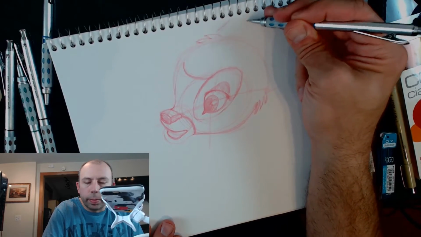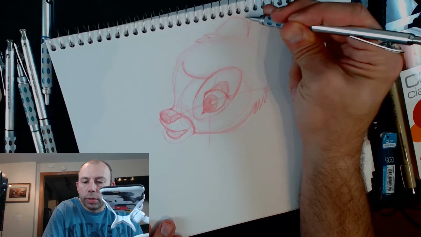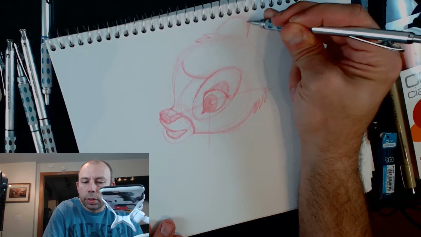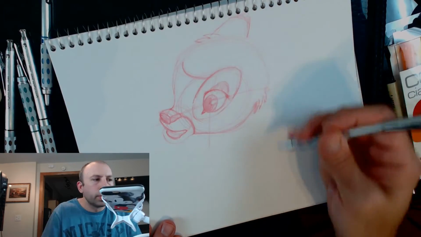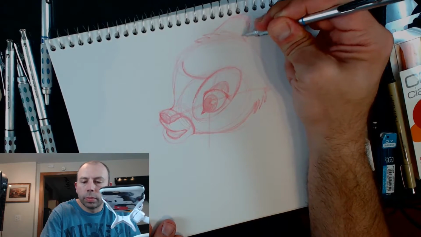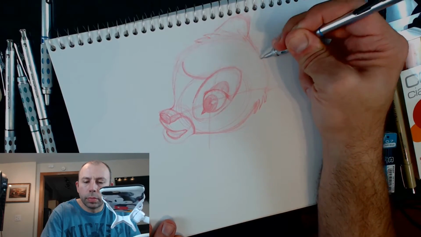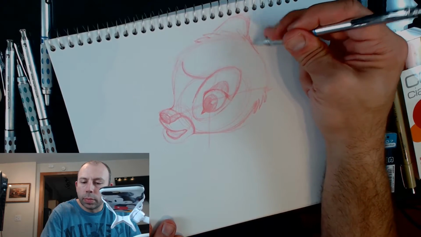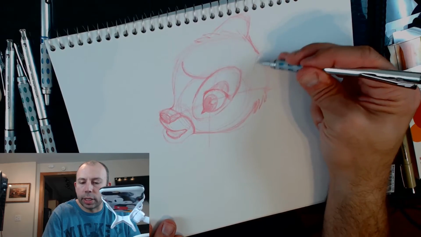Bambi's ears are going to be leading off the page, but it's going to be filled in there. Okay. And this is going to connect, go down, and connect to the other ear.